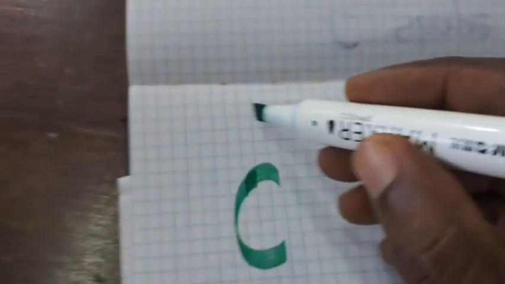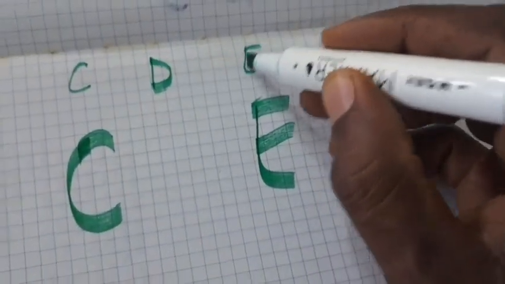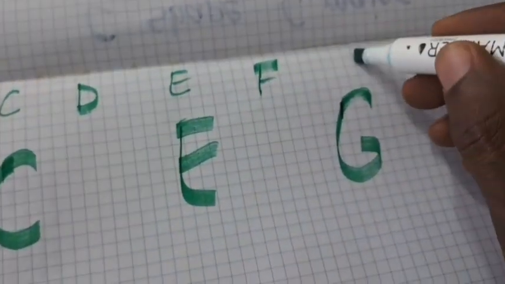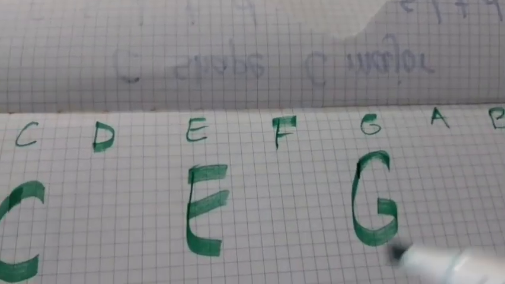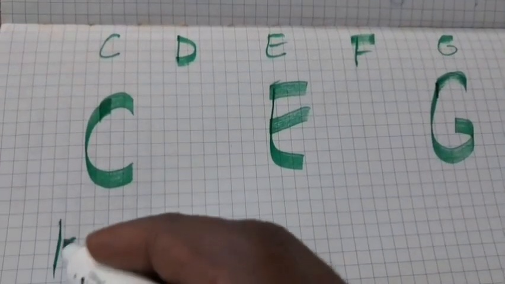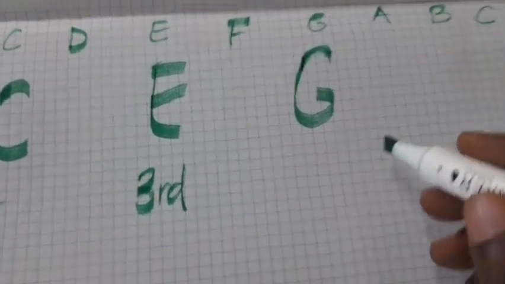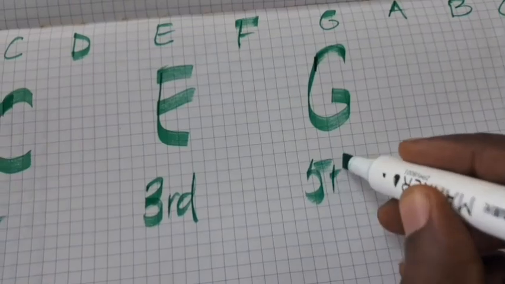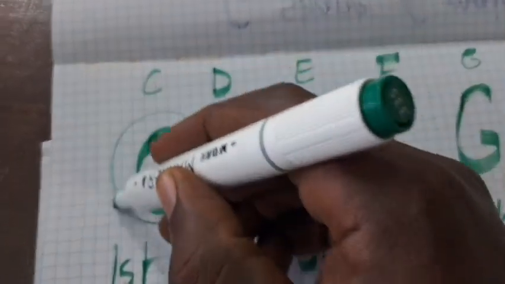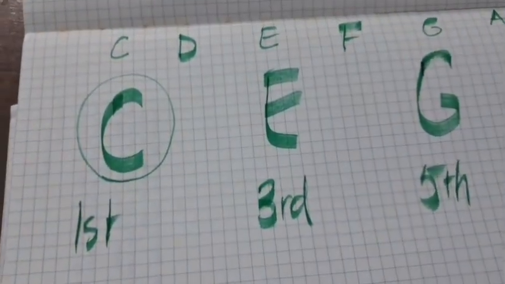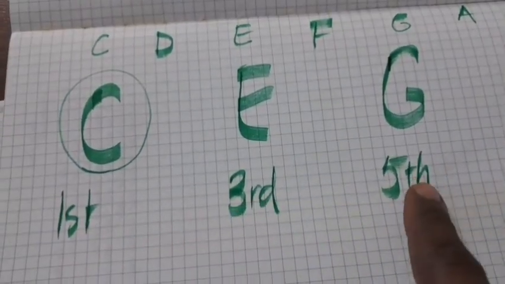You remember in our previous lessons, we made mention to this. C, D, E, F, then G, A, B, C. And getting the triad is the first key, third key, and fifth key, where this C is the major key. Now, this is the position: first, third, and fifth.